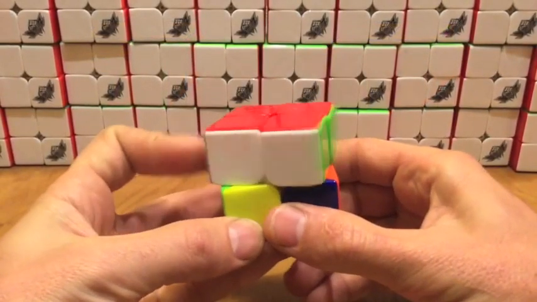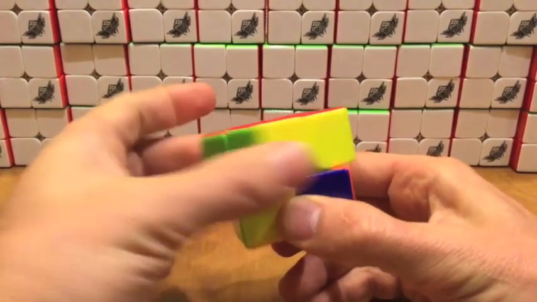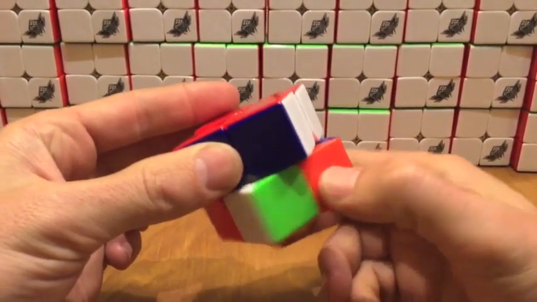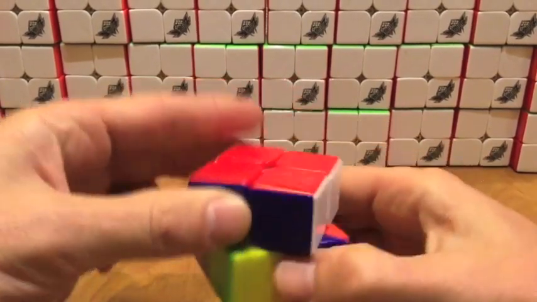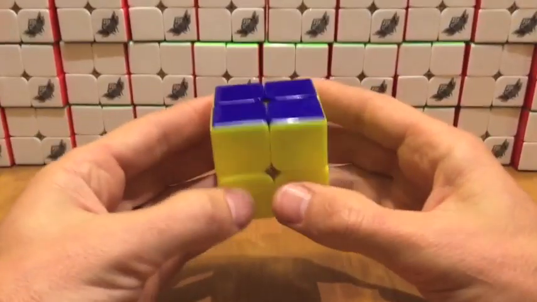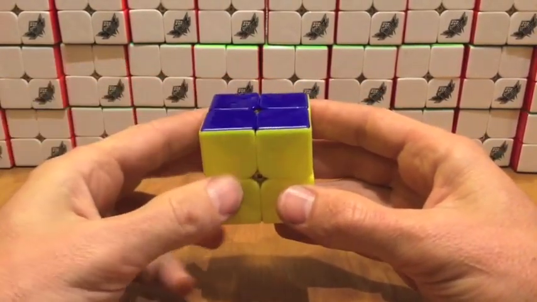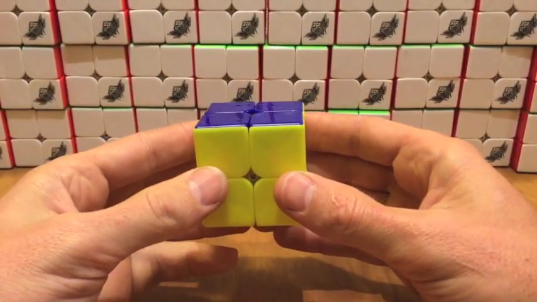Here we have an example of a solved first layer. The second layer is not solved, and that's a little more challenging, and we'll do that in a moment. To show this process, I'm going to use this cube again because it really allows us to see where all the pieces are moved to as we work.